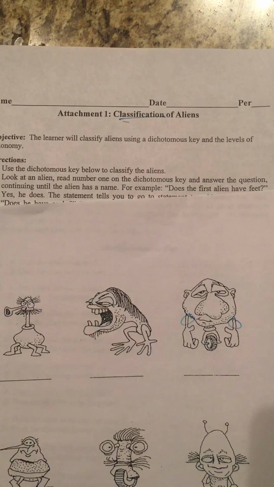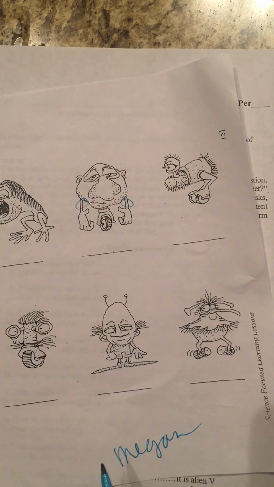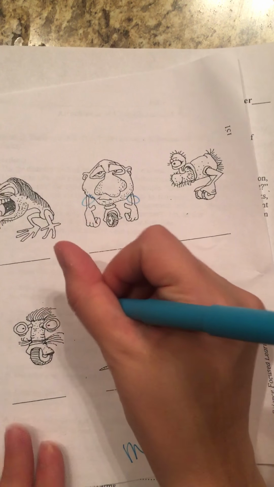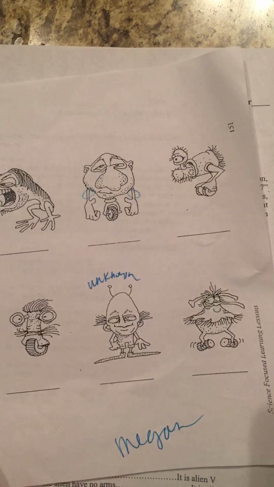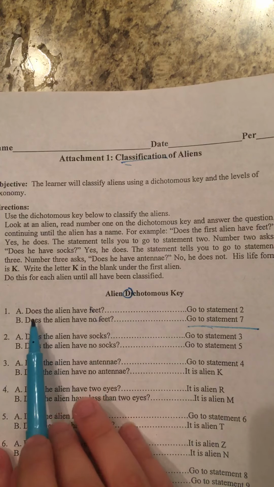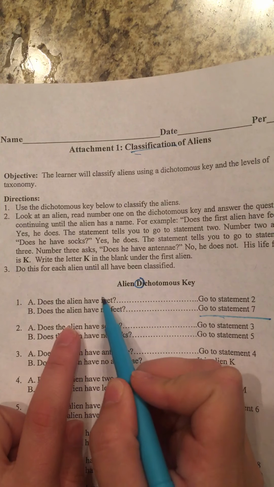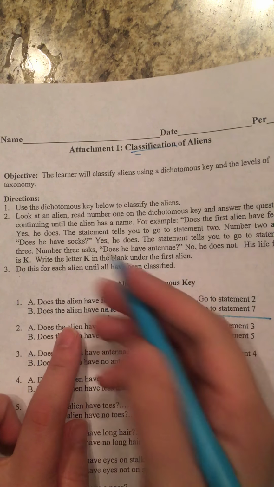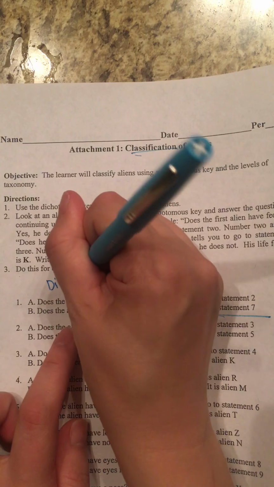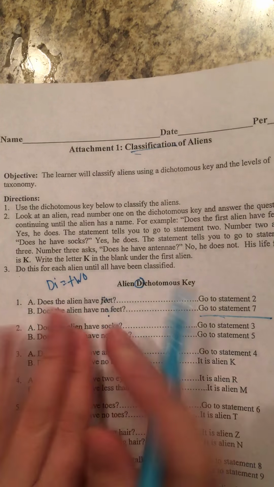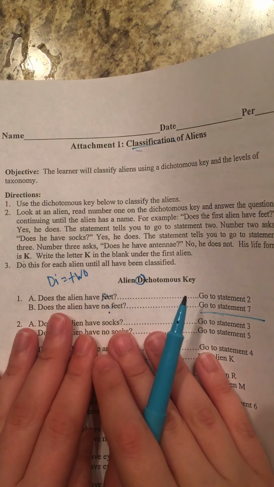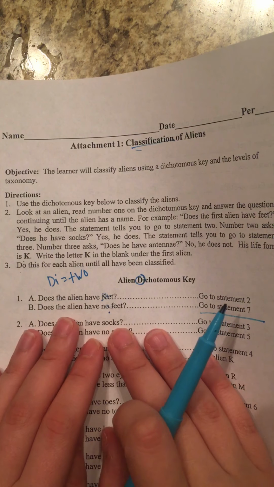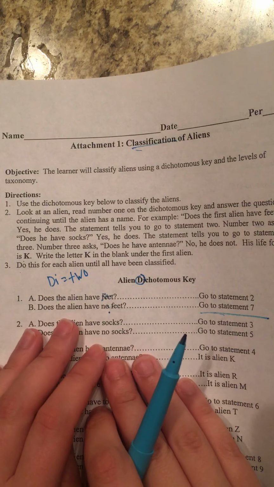So I'm going to try to identify this guy right here. He looks fun. This is our unknown organism that we are going to try to identify. We don't know what this alien is, but we're going to try to find out. So let's look at our key. If you notice here, di means two, and that's because we have two choices here. Not trichotomous, not quadrachotomous key, it's dichotomous key, and that means two choices. They try to make it as simple as possible for you to read.